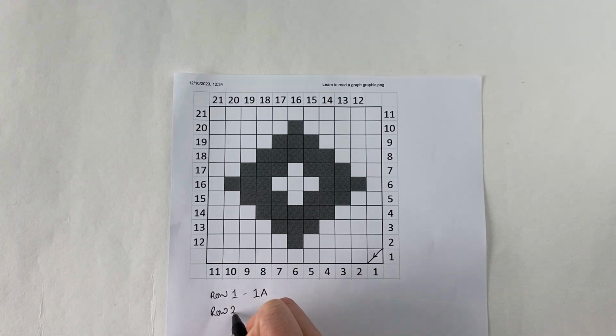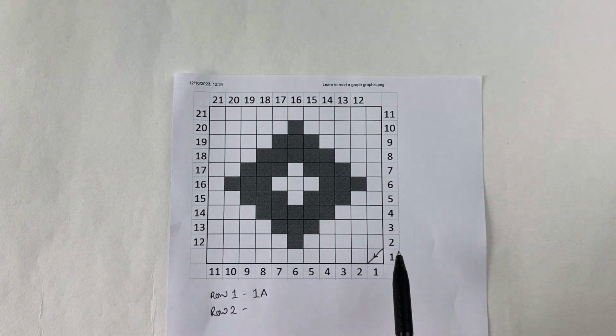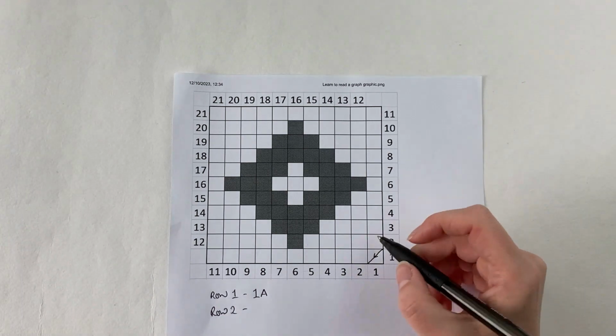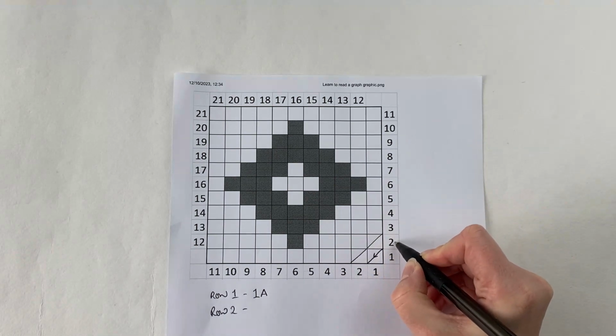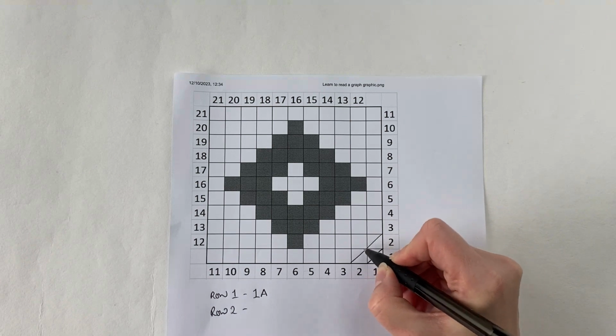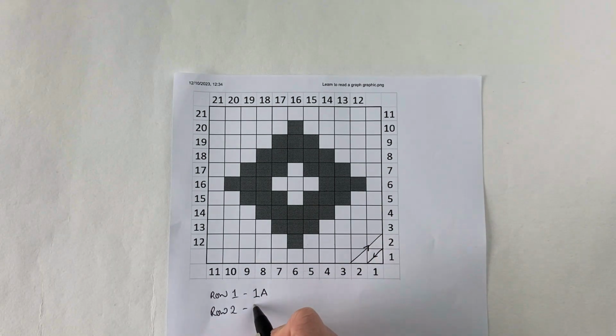Next, we're going to be having row 2. And as with a normal project where you go backwards and forwards, with a corner to corner, you still go backwards and forwards, just in a diagonal fashion. So this time you're going to draw across the 2 boxes that join the 2s for row 2, but this time you're going to be going in this direction. So this time you're going to have 2A.